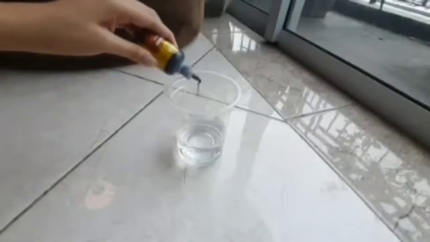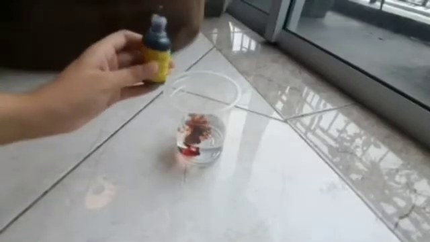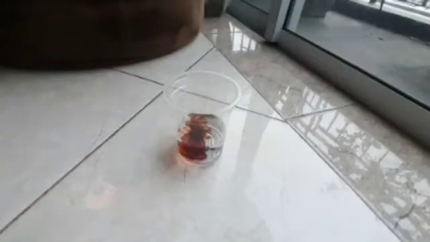So here is the room temperature water. To make it a fair test, we're also going to put 3 drops of food dye.